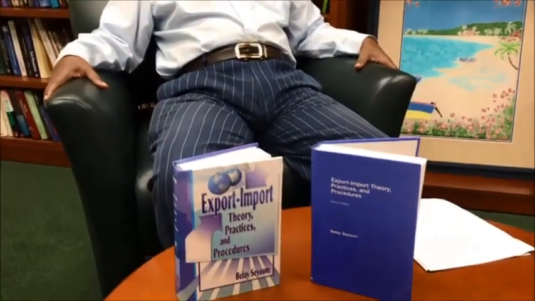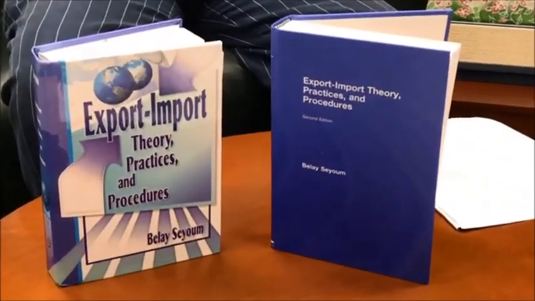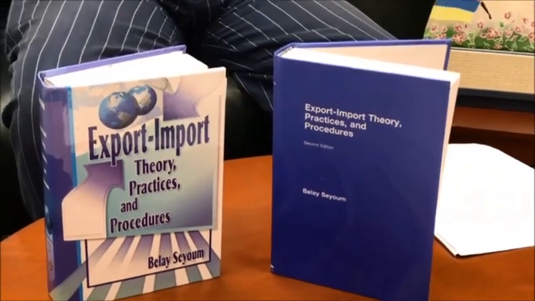So I embarked on the idea of writing an academic textbook on import-export. I would probably say that this is the first textbook with an academic audience in mind. Now, the purpose of this book is about 2 or 3 things. The first one is to provide a comprehensive and analytical treatment of export-import processes and activities. The second one, which most of the textbooks lacked, was to provide a conceptual and theoretical framework for export-import activities.